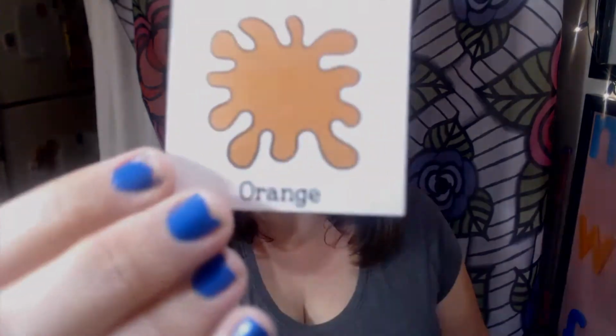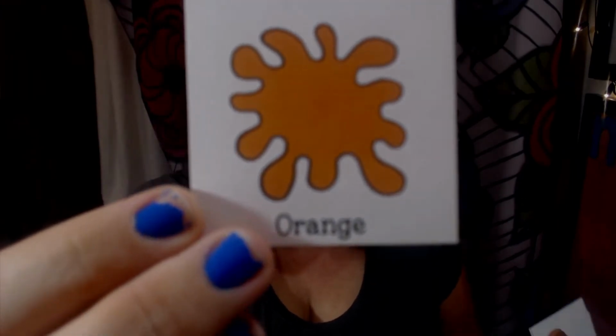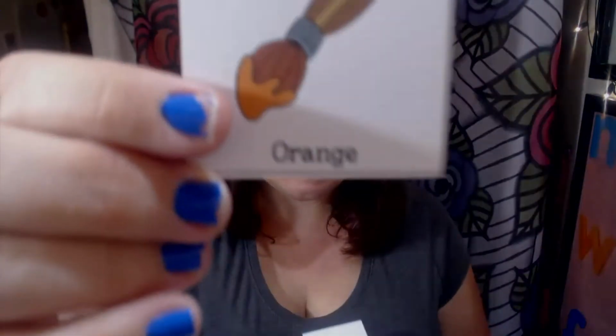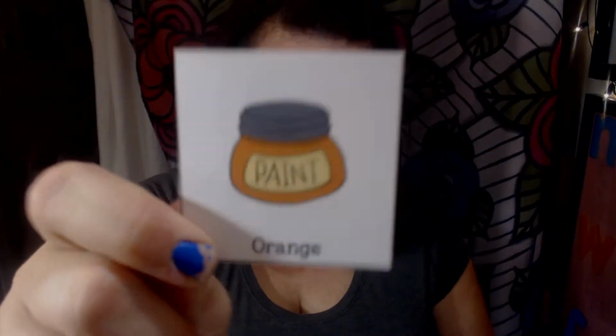This is all made with 1 clip art set. That clip art set, you're getting the orange splat, or the paint splat, the paint brush, and the paint jar.